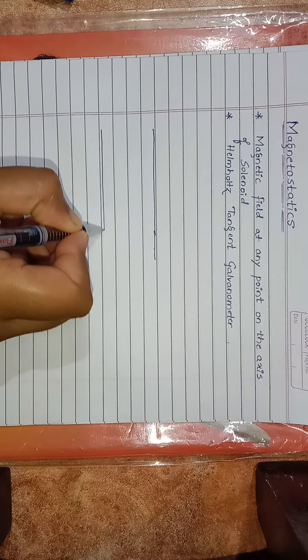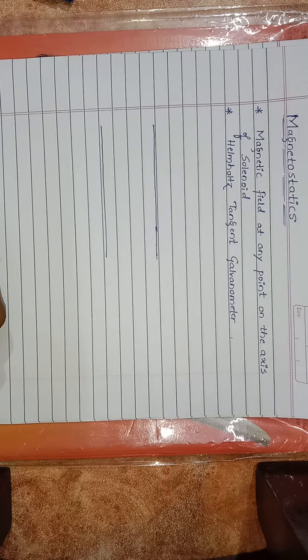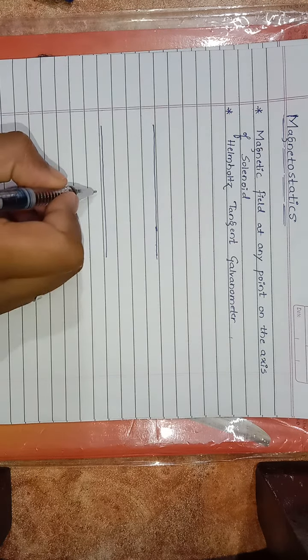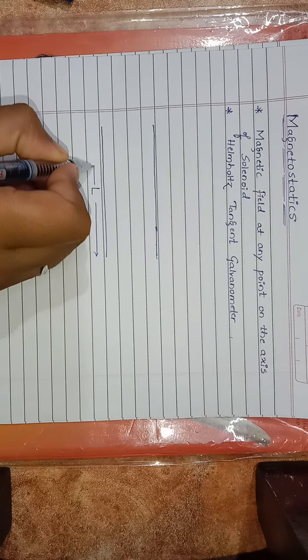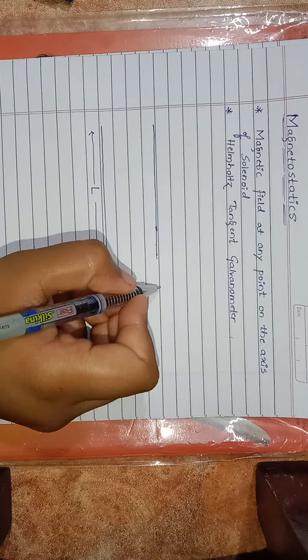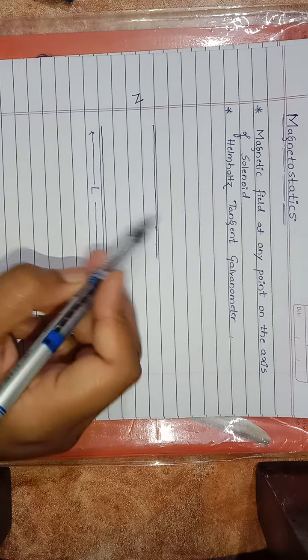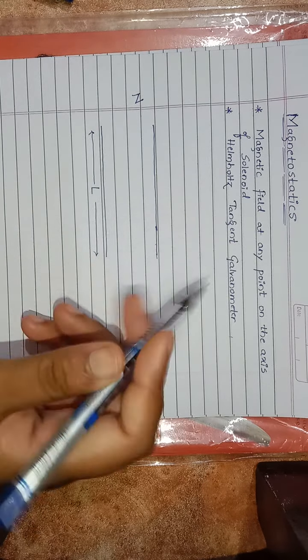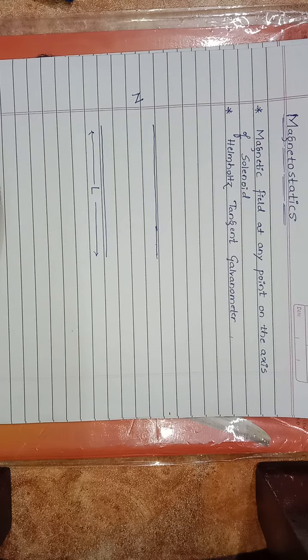Now let L represent the length of the solenoid, and N is the total number of turns. Means you will be having turns of wire. So N is the total number of turns in its winding.